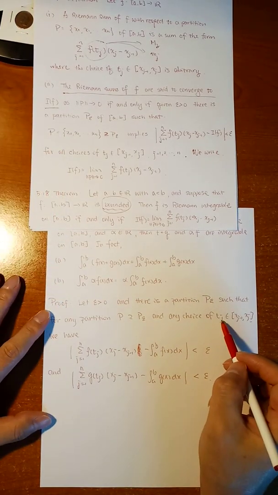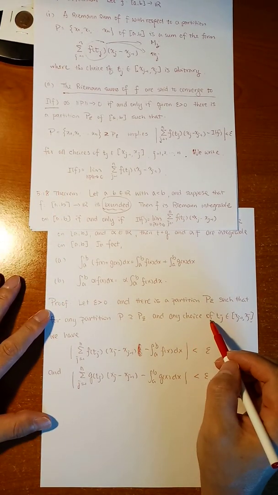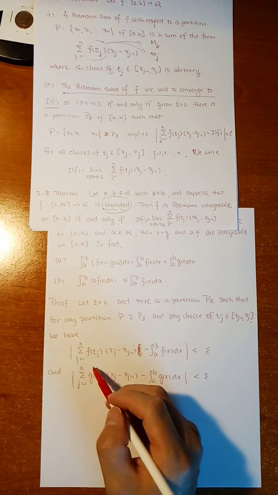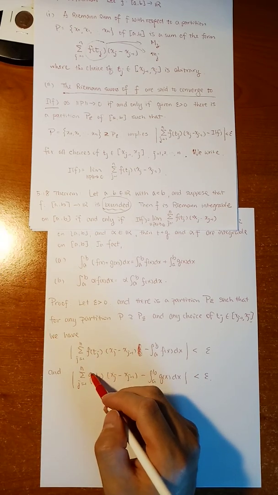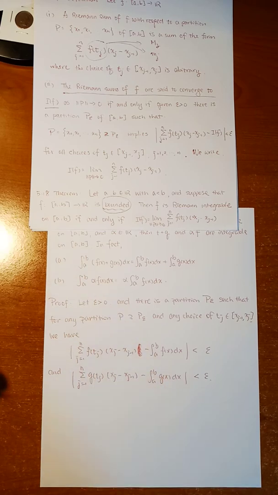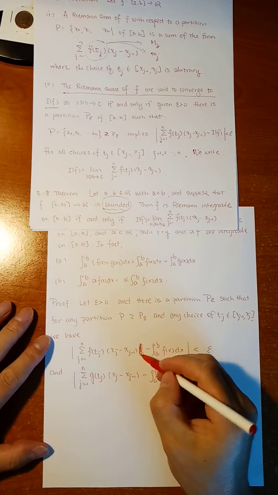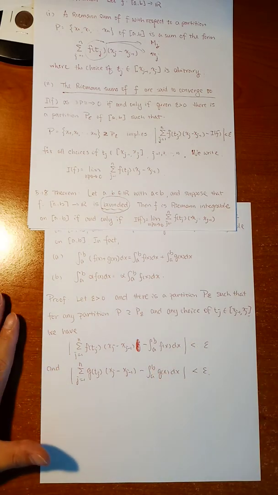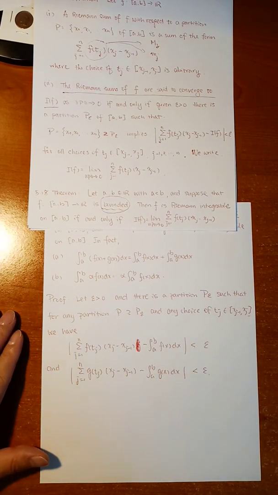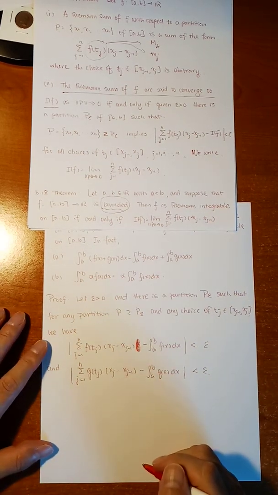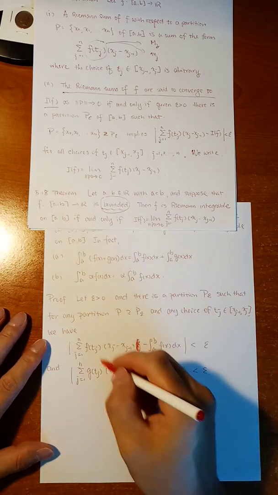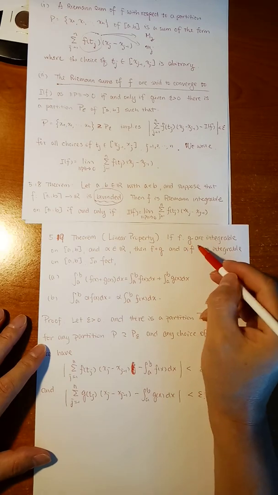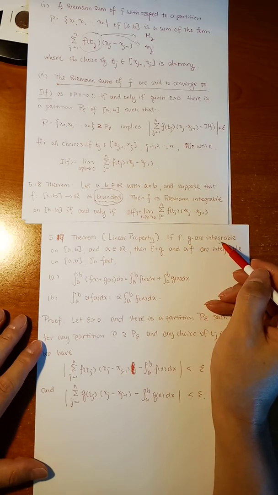And because tj is an arbitrary choice, you can select tj working for both functions. You don't worry if they're equal or not, so you can select them to be equal. All these conditions come from the sentence that f and g are integrable.